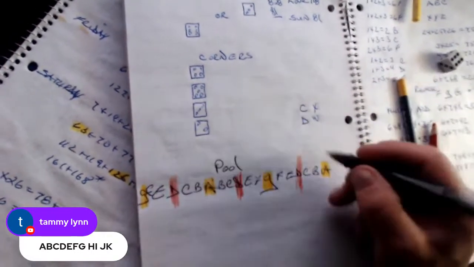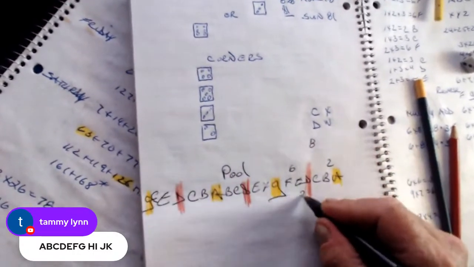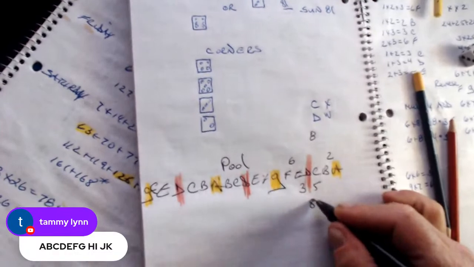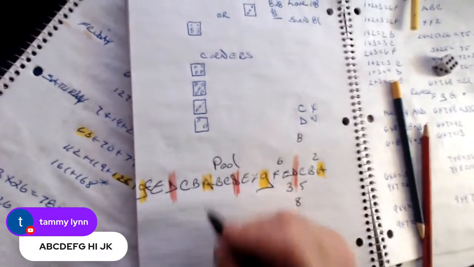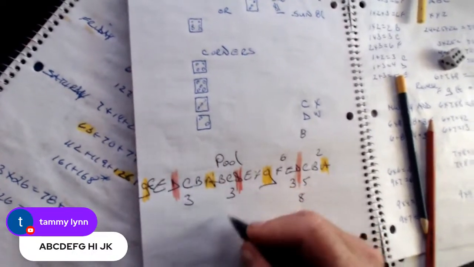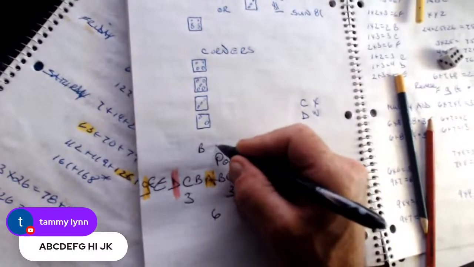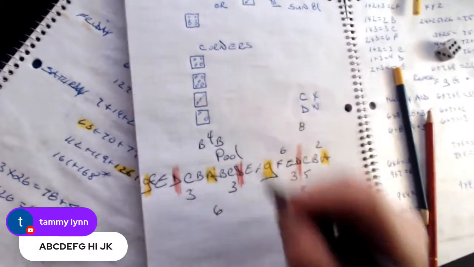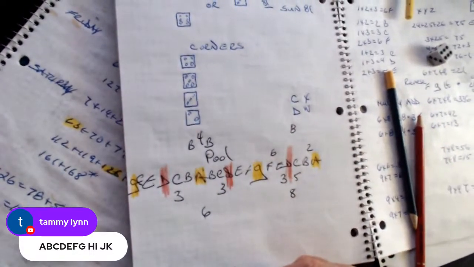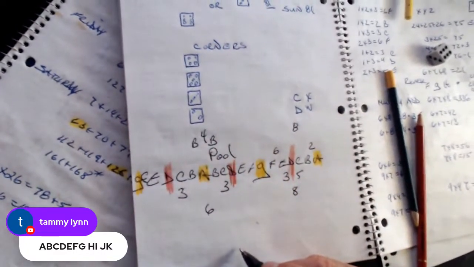So you're going to get what is 2 and 6 coming together equals to 8, to what is 3 and 5 coming together equals to 8, to what is 3 and 3 coming together equaling to what is 6, to what is B and B coming together equaling to what is 4. So here you have 8 and 8. Here you have what is 6 and 4.